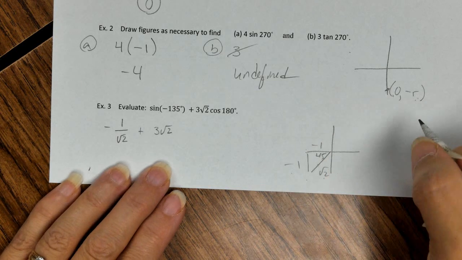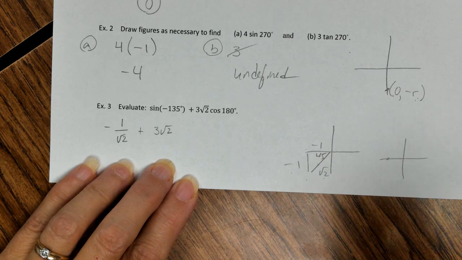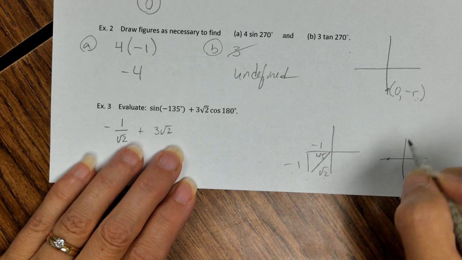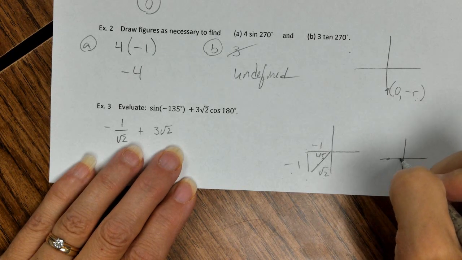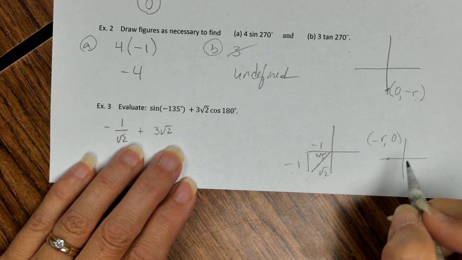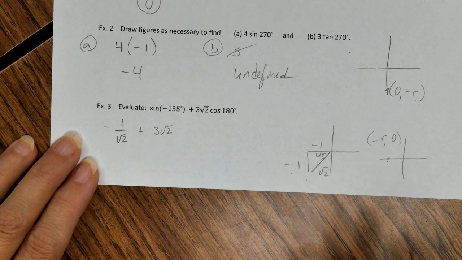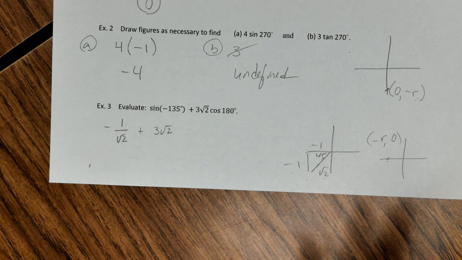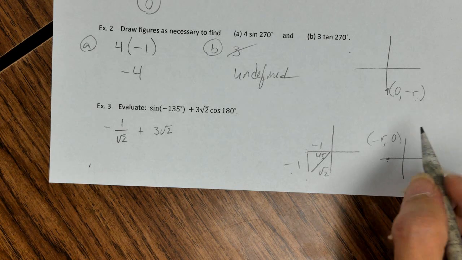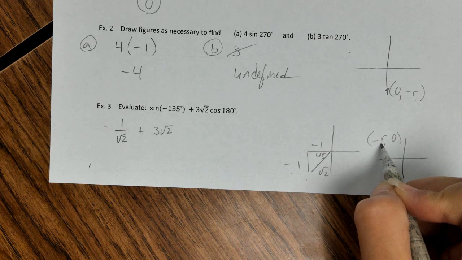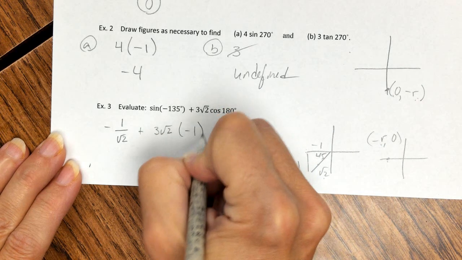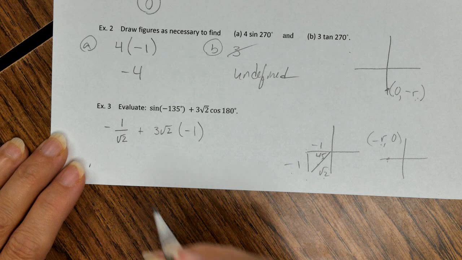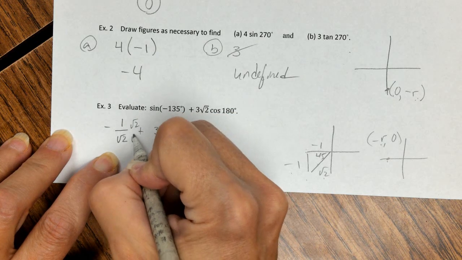So 180 is over here. My x is negative r, my y is 0, that's that point. So the cosine is x over r. X is this, so negative r over r is negative 1. Now this one needs simplified.